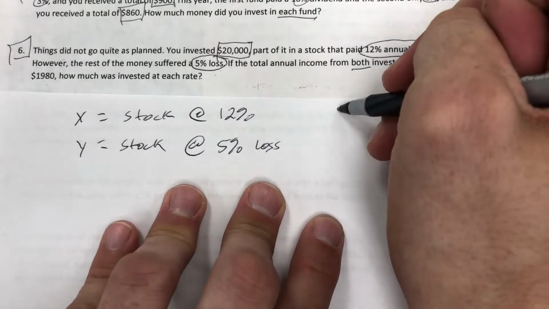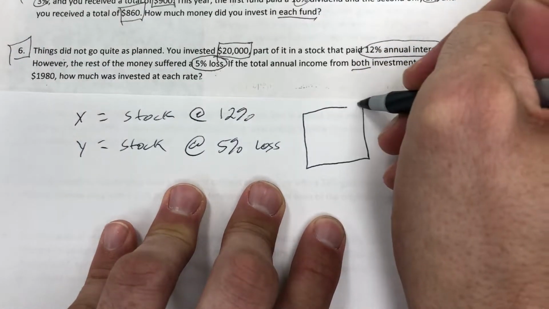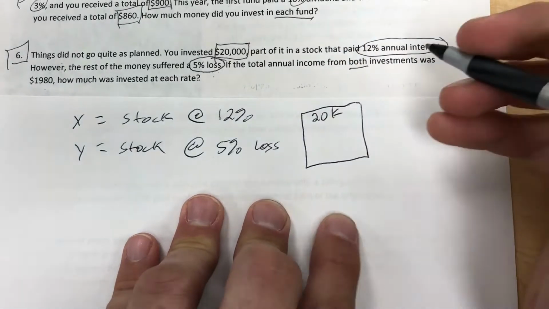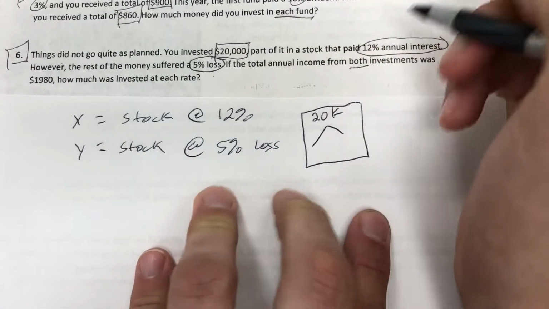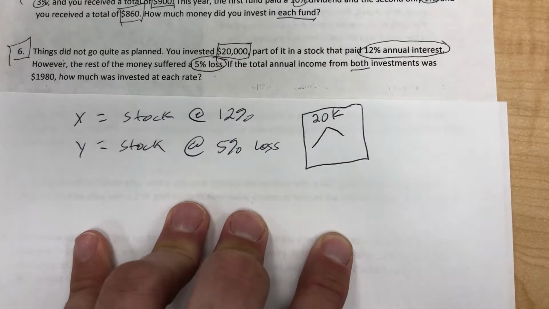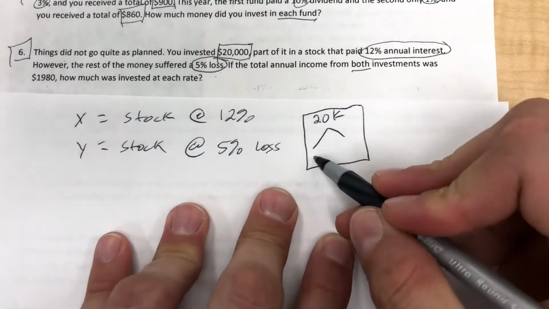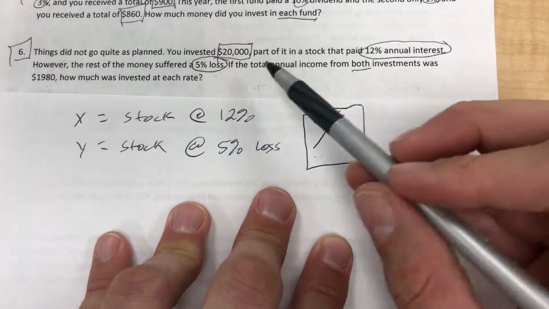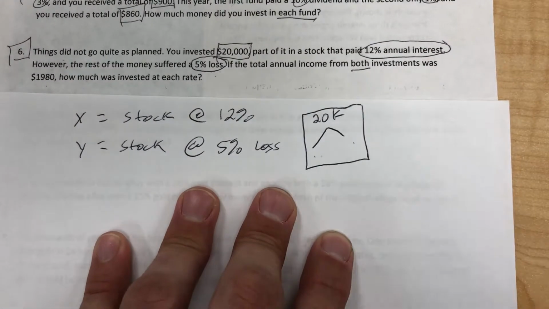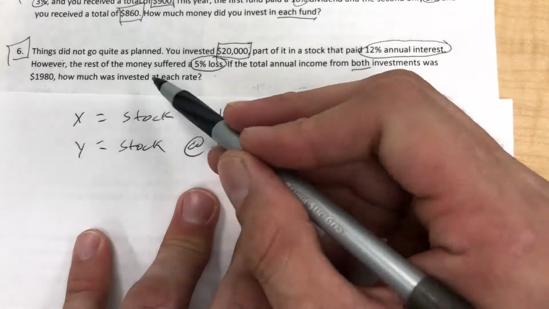All right, once again, let's kind of make a picture of what's happening here. So we got our $20,000. $20,000 is being made up of some dollar amount, but we don't know what that dollar amount is. We're not told what portion went to stock 1 and what portion went to stock 2. That's what we have to figure out.